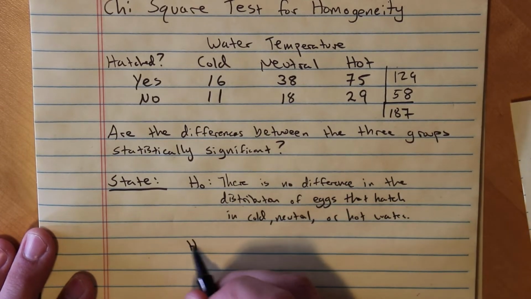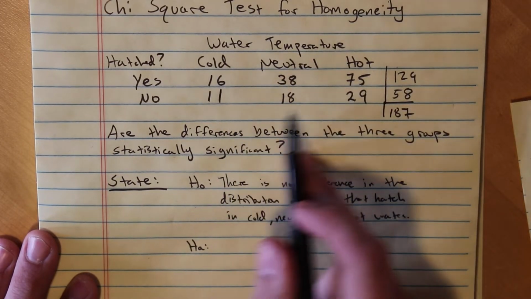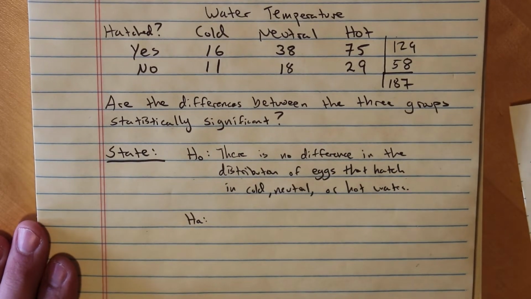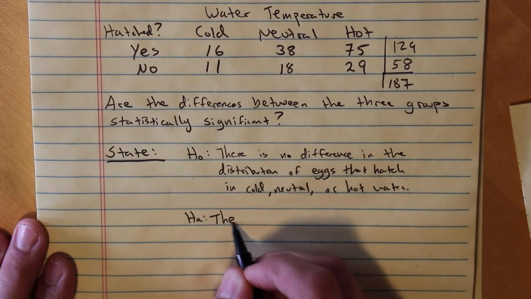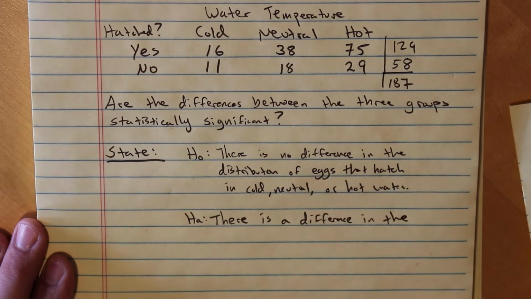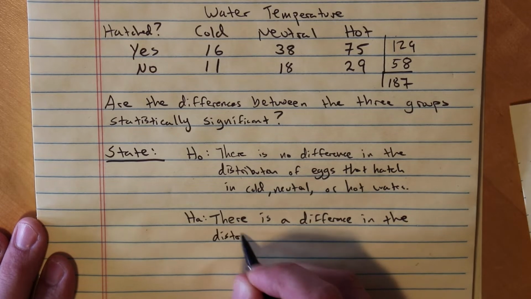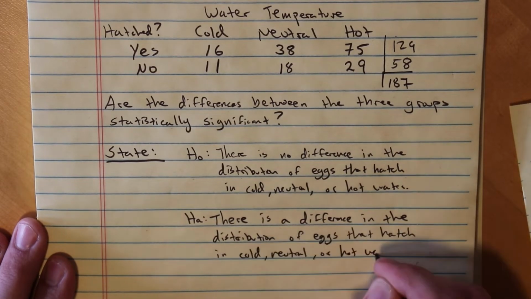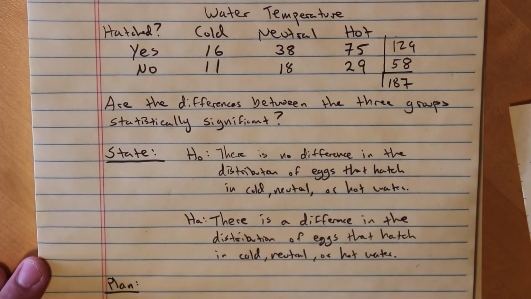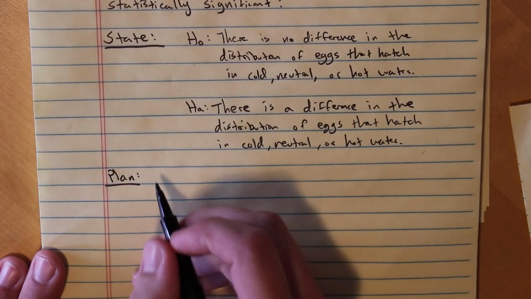The alternative hypothesis is simply that, well, if we are assuming that there is no difference in these three distributions, the alternative is that there may be some sort of difference in these distributions. So all we'll put is there is a difference in the distribution of eggs that hatch in cold, neutral, or hot water. And so our state is done. We're going to move on to the plan. So I'm going to put the title of this type of test. We are going to do a chi-squared test for homogeneity.